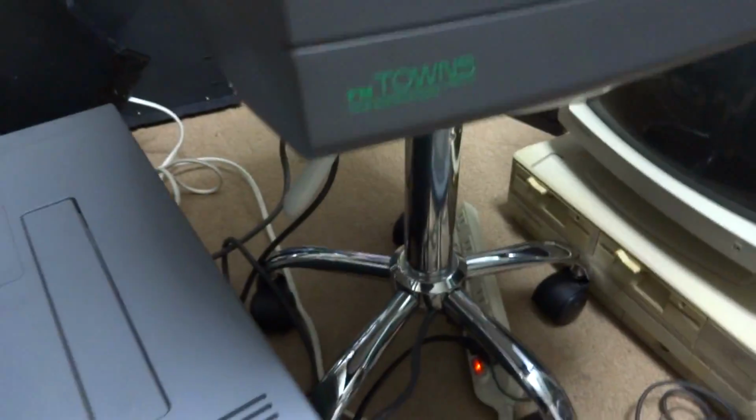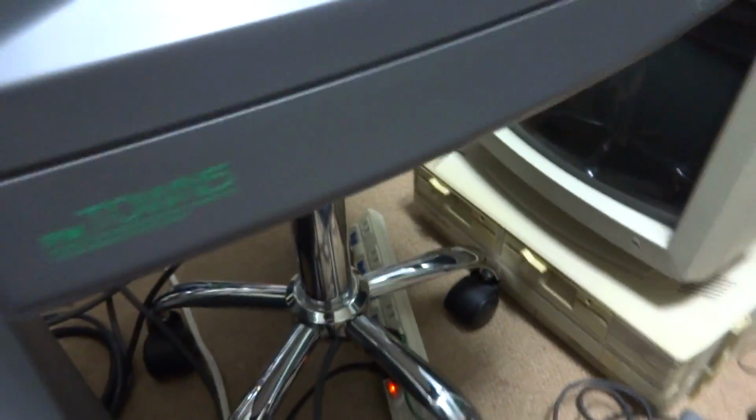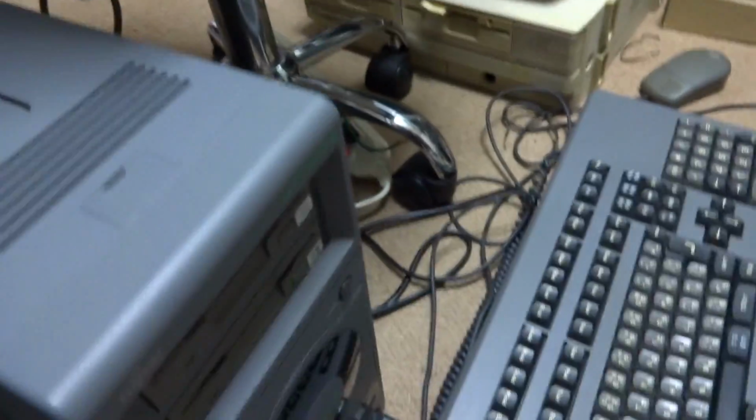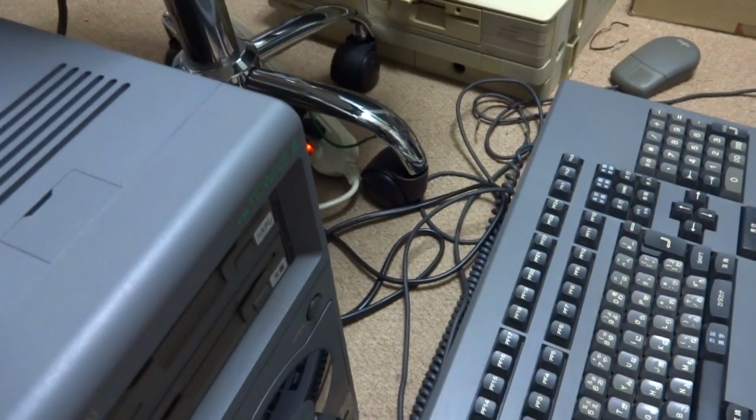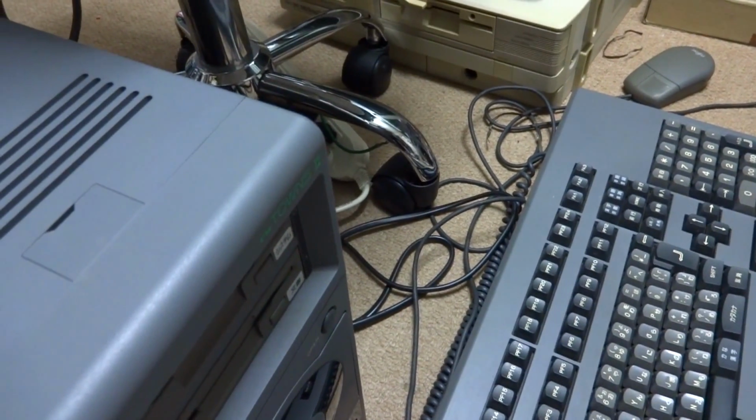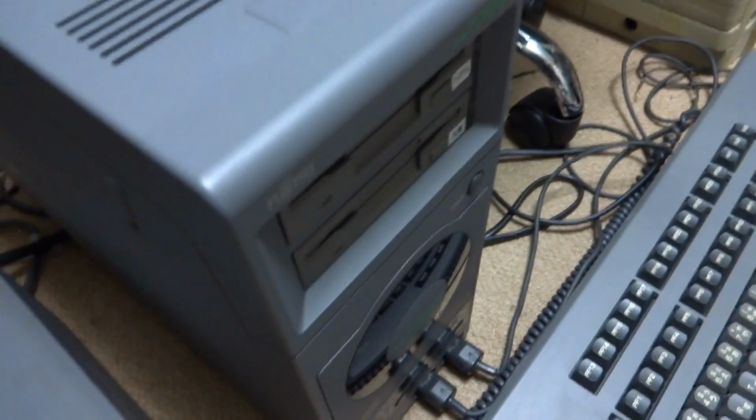Nonetheless, you have to turn on the tower here. You also have to apply power to the front. But once you turn on the monitor up here and you hit power down here, it will actually start up the system. Some really interesting facts about the system itself: it had about 179 games that came out for it.